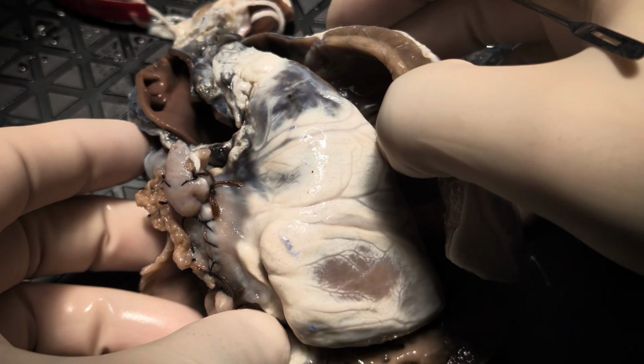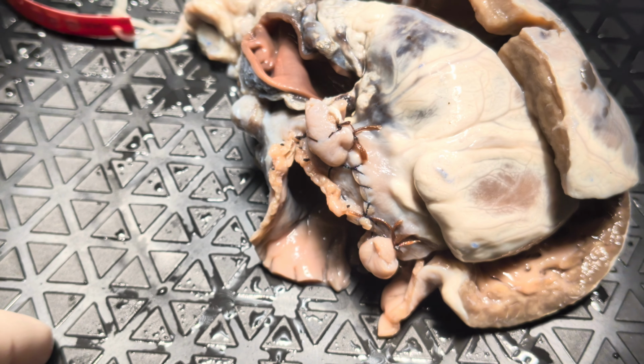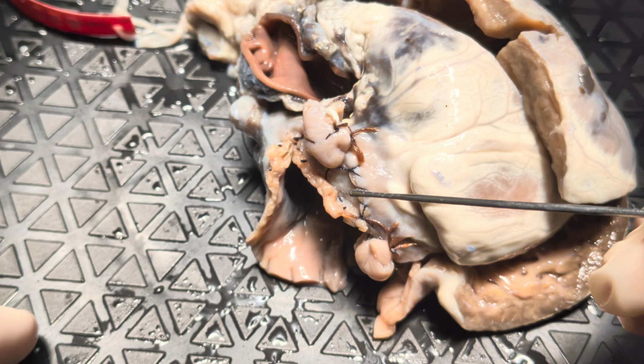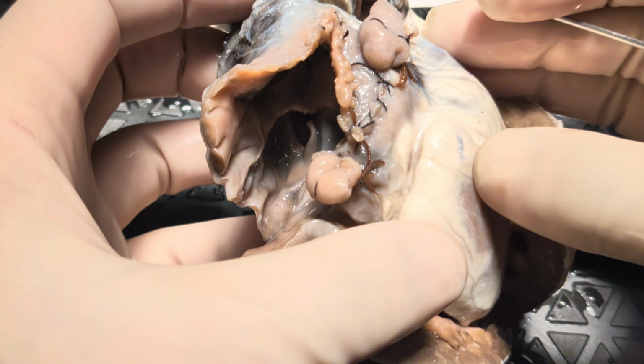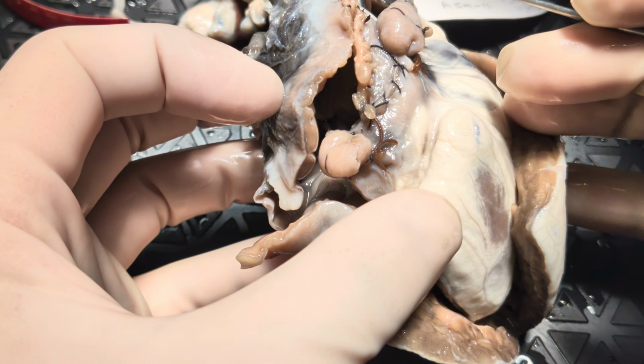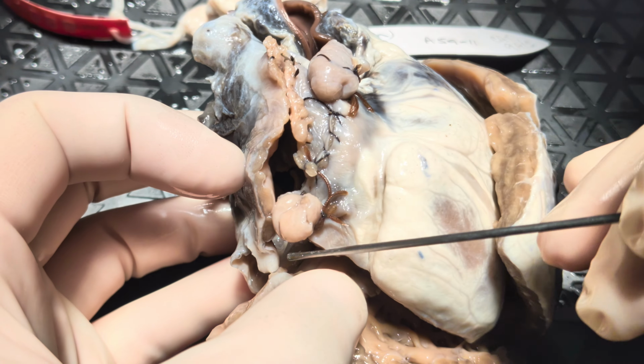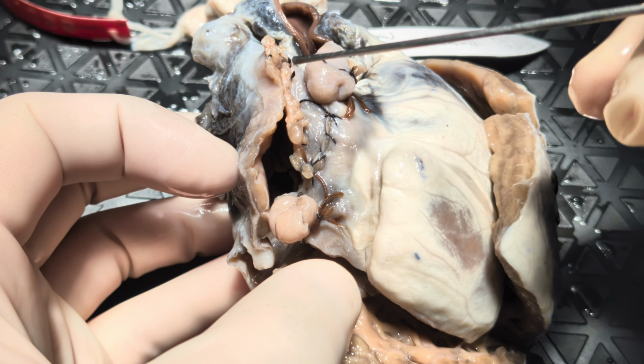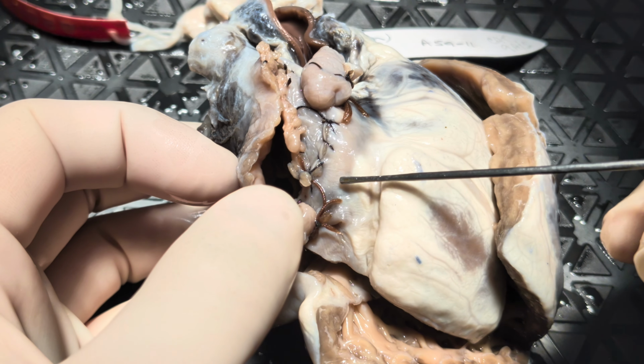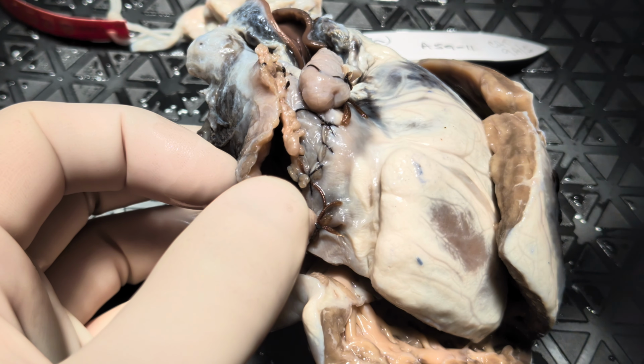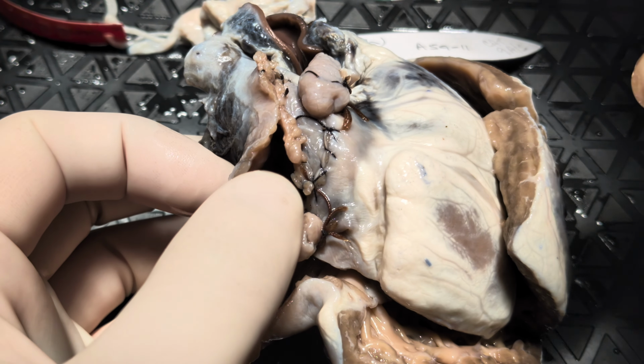We'll start off as we usually do, which is by trying to identify the right atrial appendage, at least externally. And here we find an atrial appendage that's triangular, broad-based or pyramidal in shape, all consistent with a morphologic right atrium, at least externally.